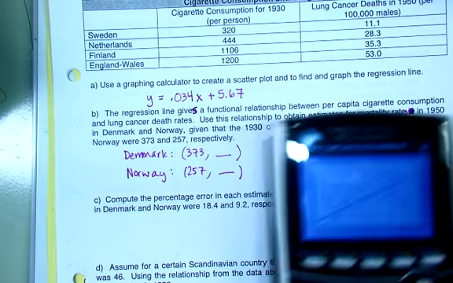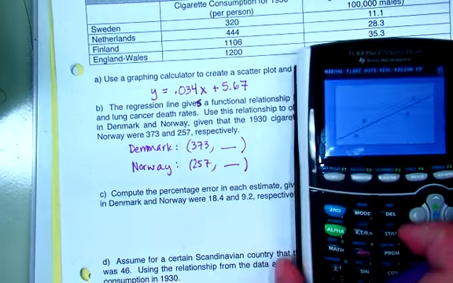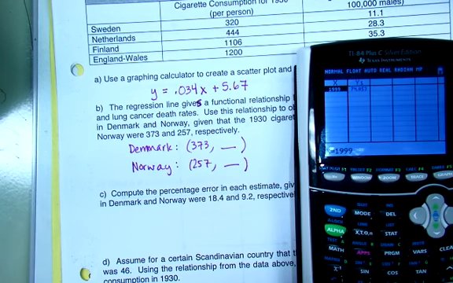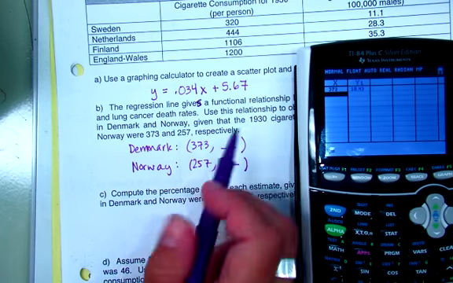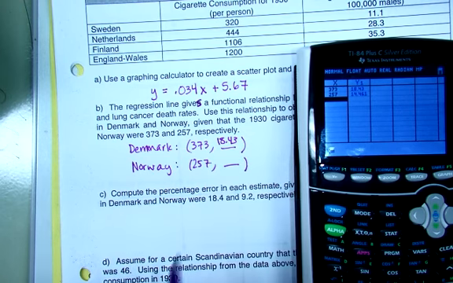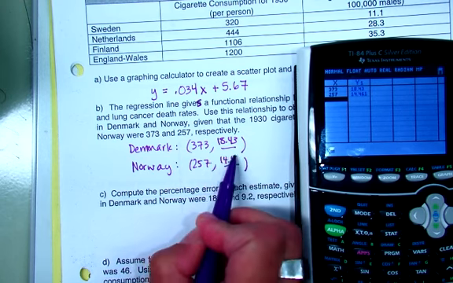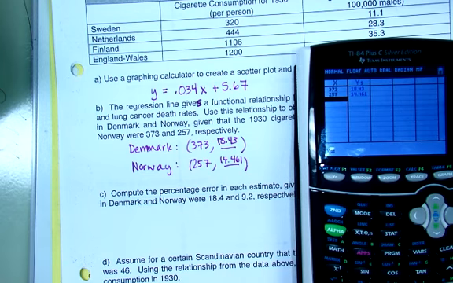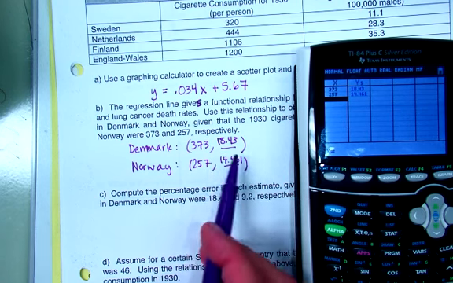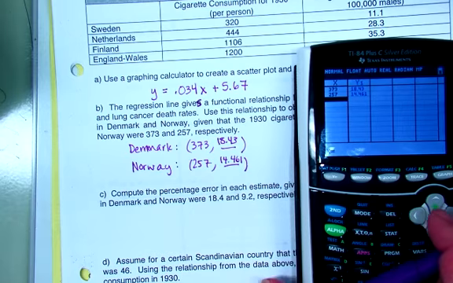So what we can do now that we have our graph in here is we can just go to the table and type that number in, 373. And there it is, 18.43, and 257, 14.461. So those are the estimates for those two countries in those years, okay? So we estimated that in Denmark it was 18.43 and in Norway it was 14.461. And again, we just used our calculations here.